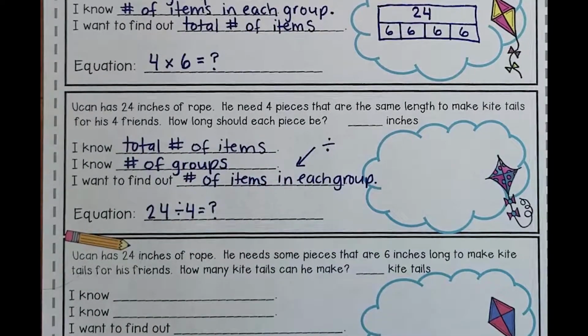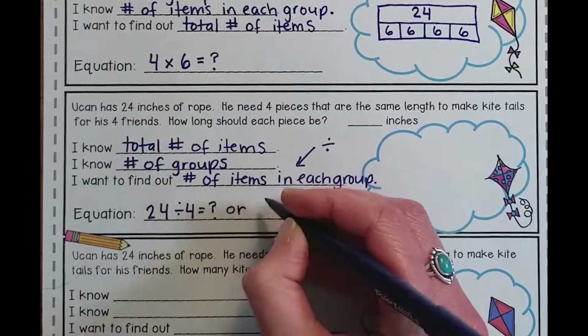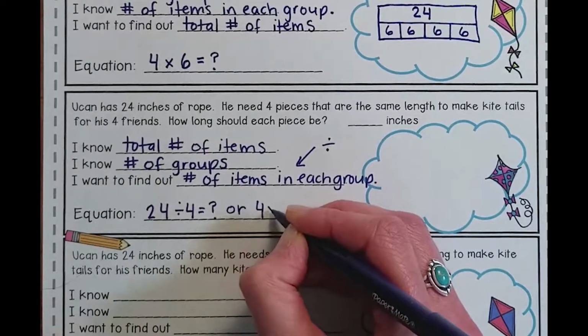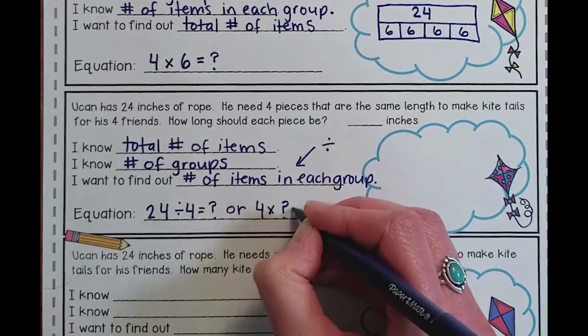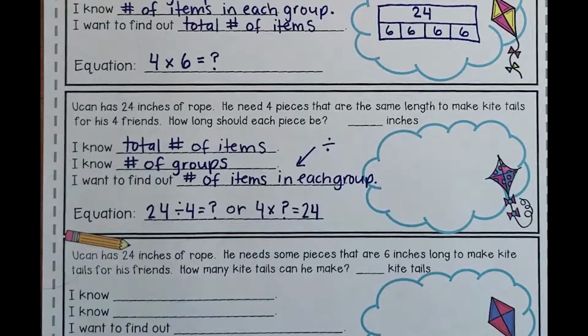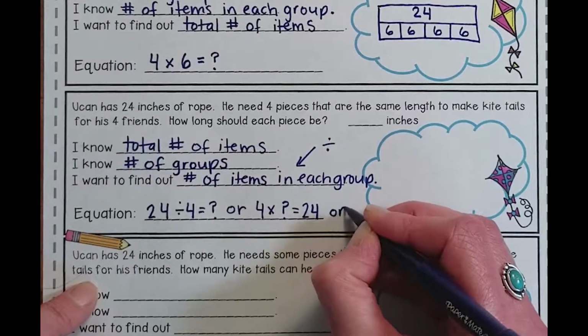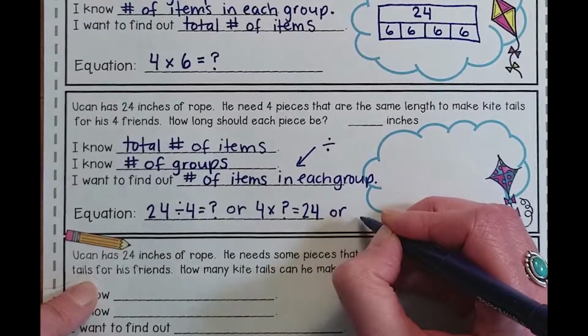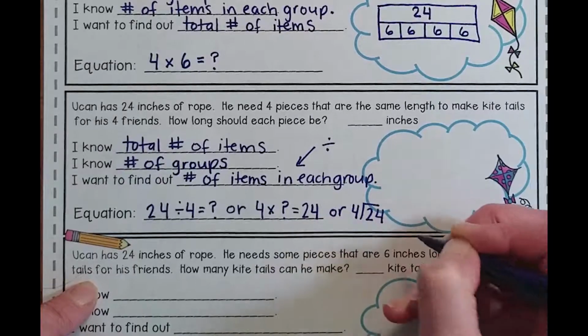Another way I could write it is as a multiplication problem. Or we could write it as 4 groups of something gives us 24. And remember, there's one last way to write this. Or we could write it as 24 divided by 4.